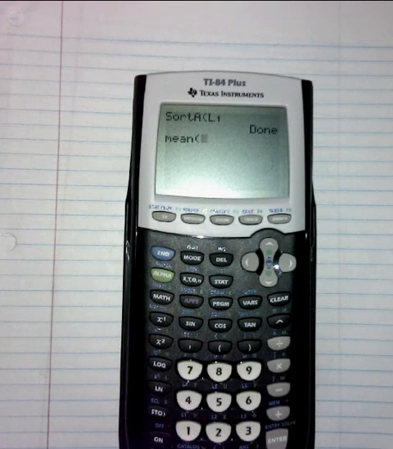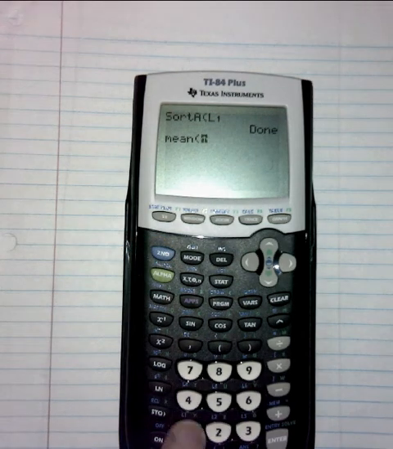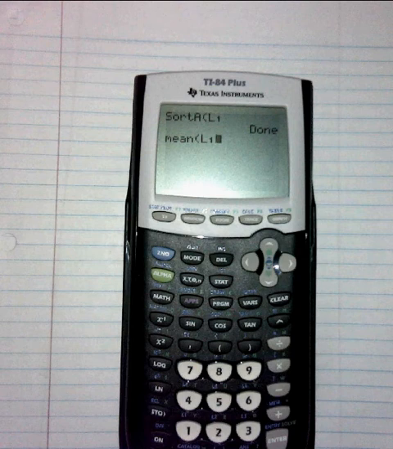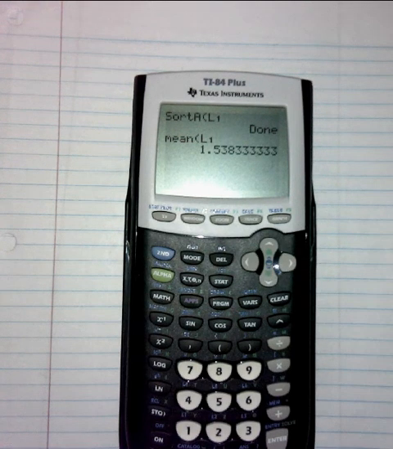Again, I have to tell the calculator where to go to calculate the mean. So I'm going to do second and L1 because I want to calculate the mean out of all the data in L1. So I press enter, and it gives me the mean from that entire set of data. Now the rounding I would have to do myself. So if I want to round to the hundredths place value, 1.54 would be what I would round to for that set of data.